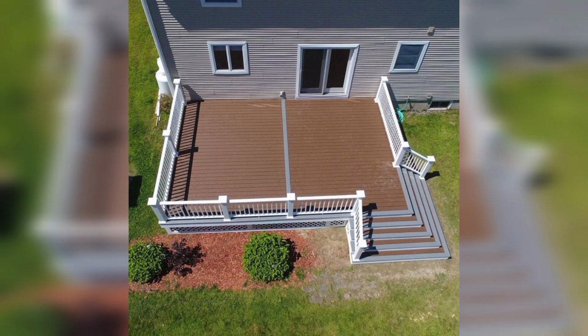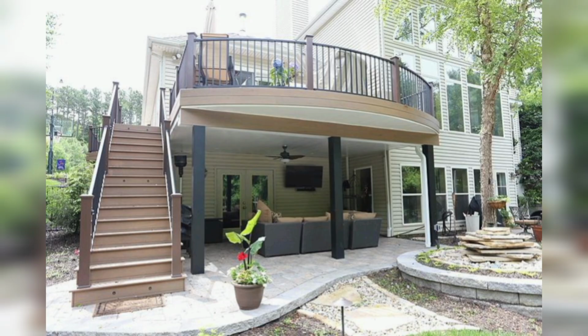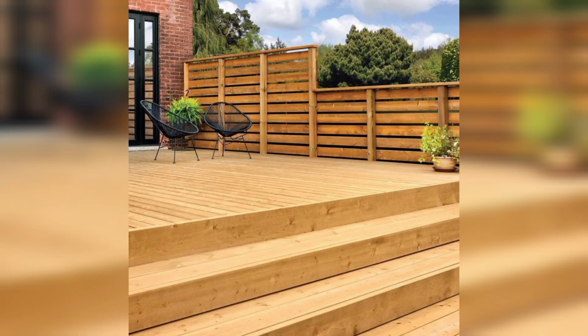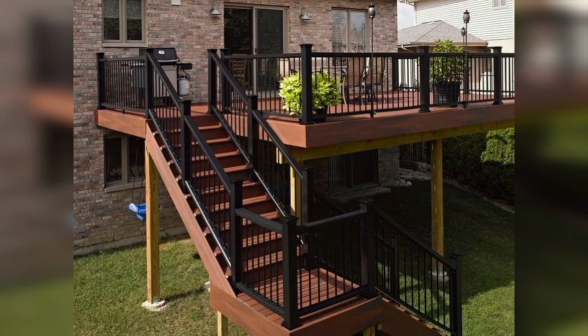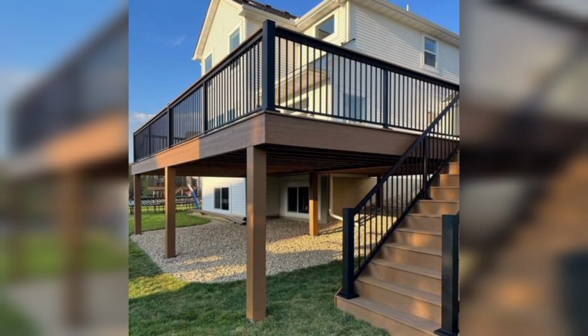An outdoor rug is an affordable way to add color and texture to the deck. Rugs can also help define areas and add privacy.